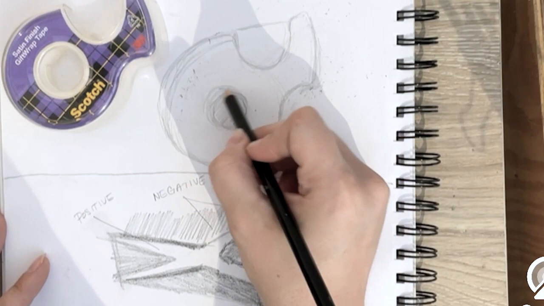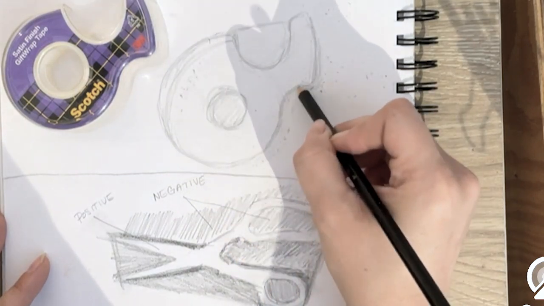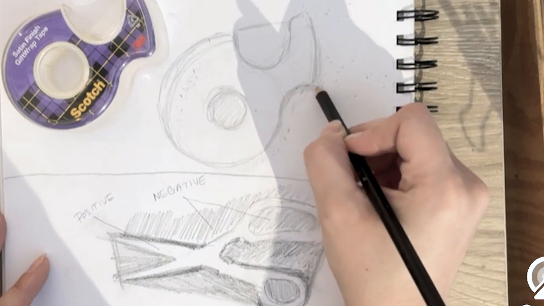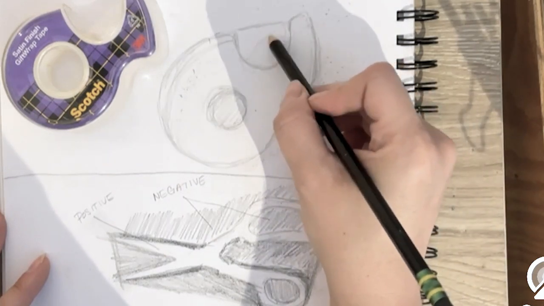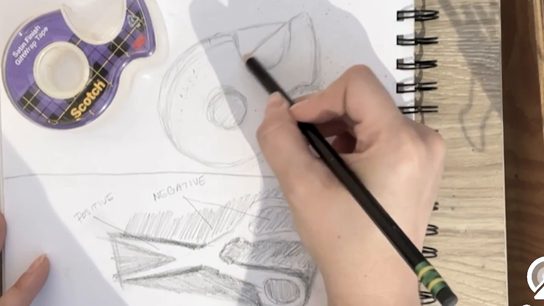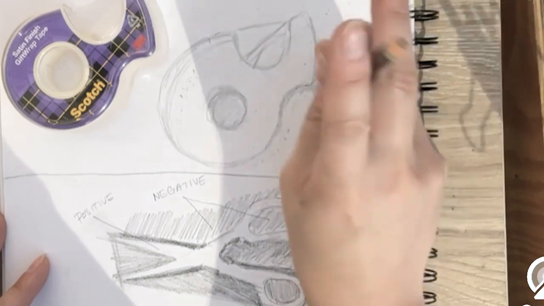Okay, so I'm just imagining here that my shape is made of multiple puzzle pieces, positive and negative shape puzzle pieces, and I am simply trying to make those fit together in my puzzle of positive and negative shape.